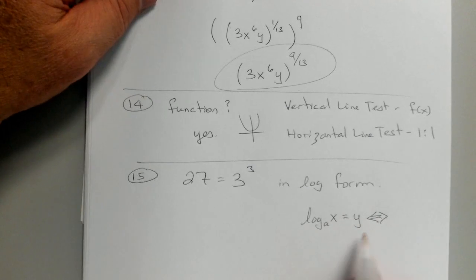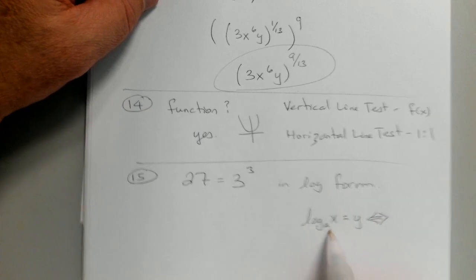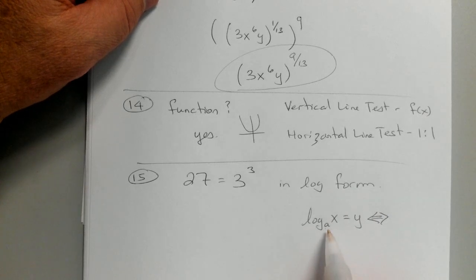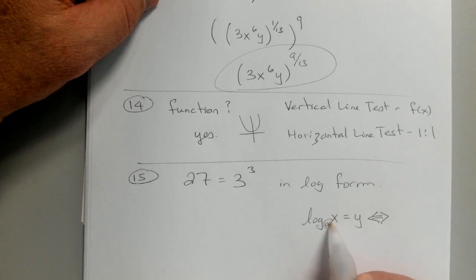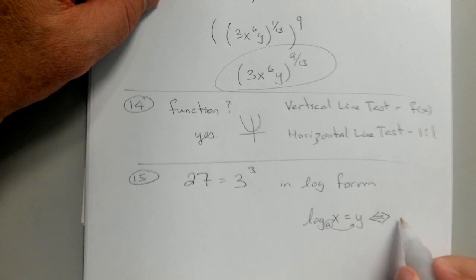So, given a logarithmic equation, it's called the base, and it remains the base, because when you convert it to exponential form, the base pushes the other value up.